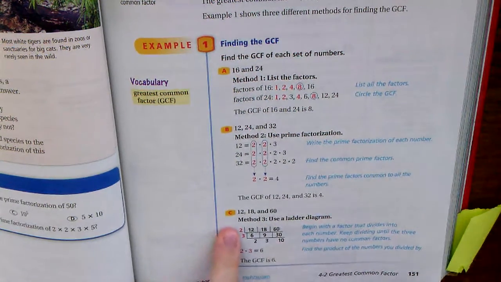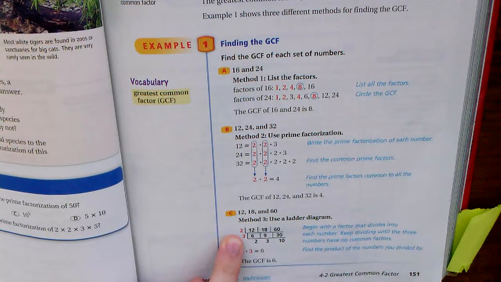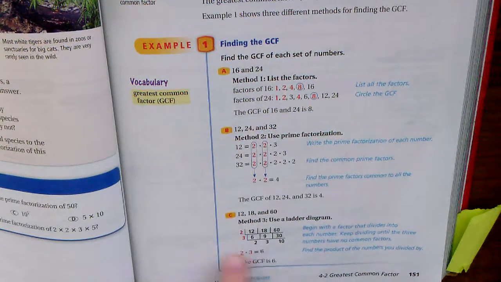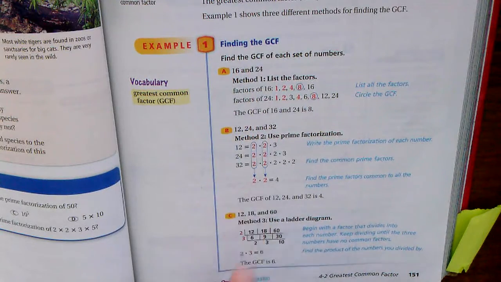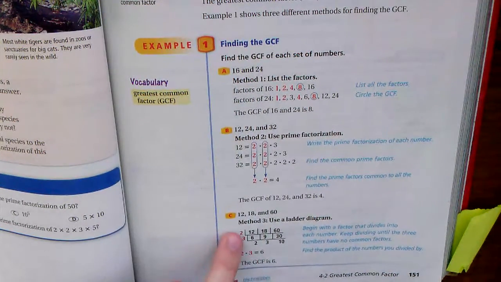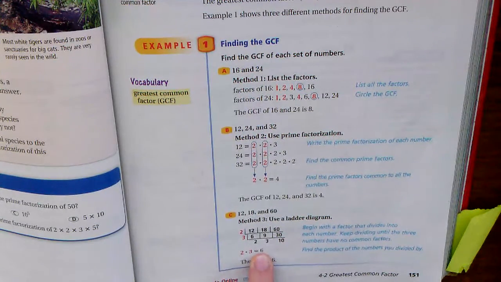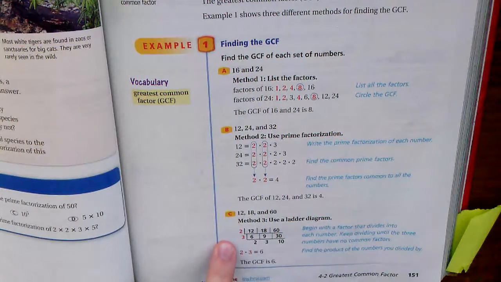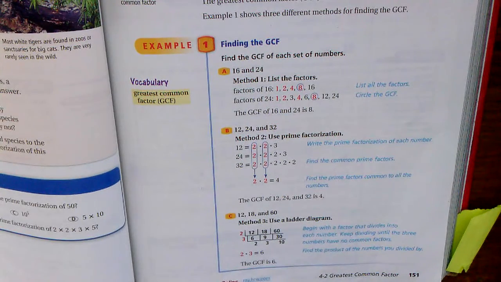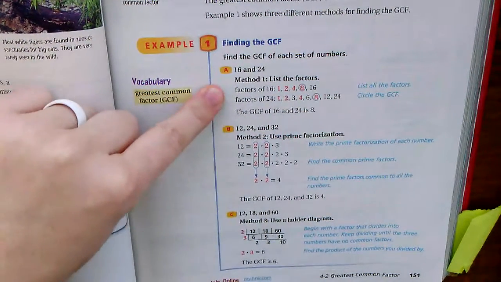And so you look over here, you divided by 2 and you divided by 3 for all of these numbers. So just like up here in prime factorization, where they multiplied what they had in common, they did that same thing down here. So they took the 2 times the 3 to find the GCF of 6. Now, if you are trying the prime factorization or the ladder diagram method and you are wanting to check your work, your best bet would probably be to list the factors.